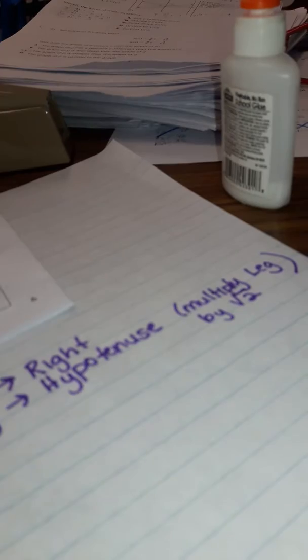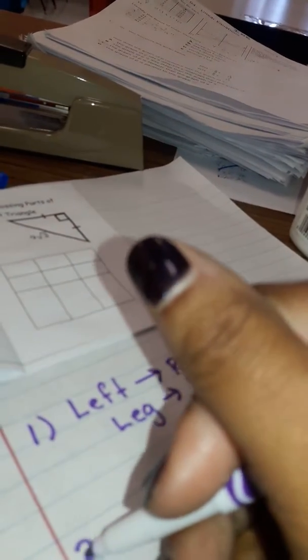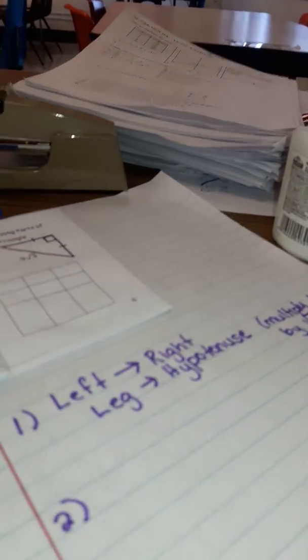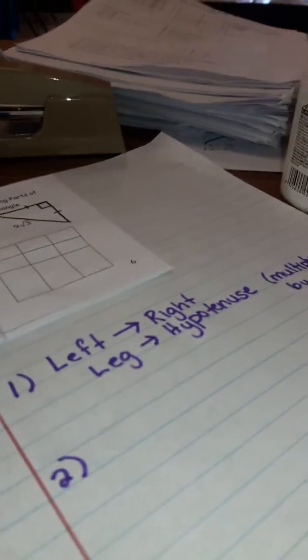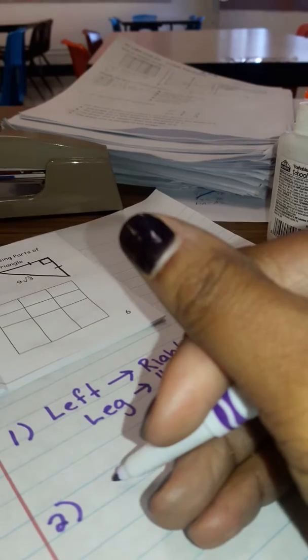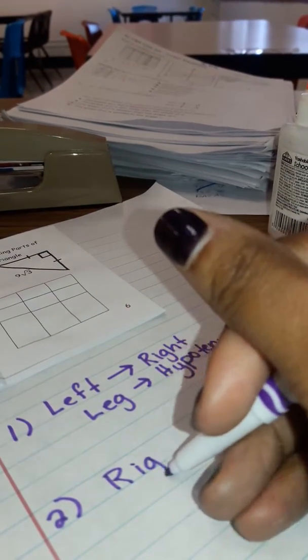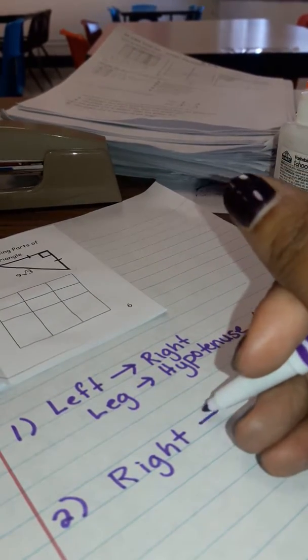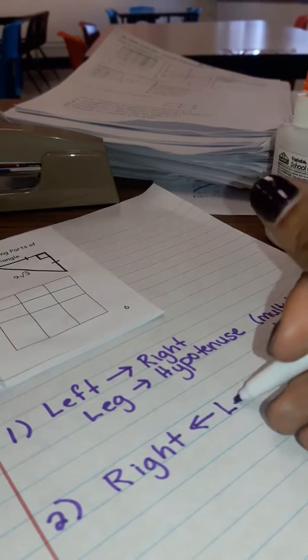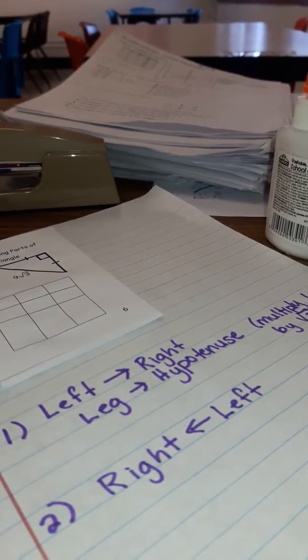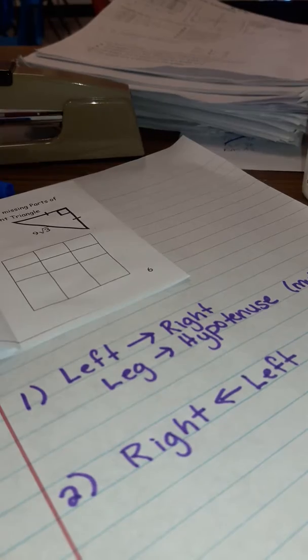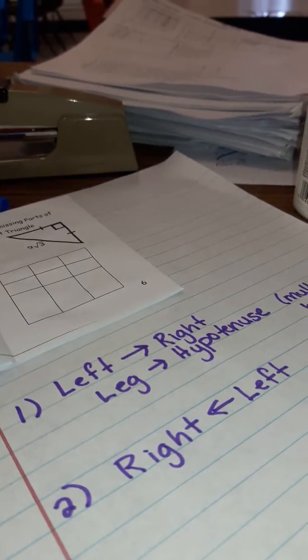Okay. Well, what if I got to go in reverse, right? And I am going from right to left. Okay. Oh, my arrow could have stayed the same way.